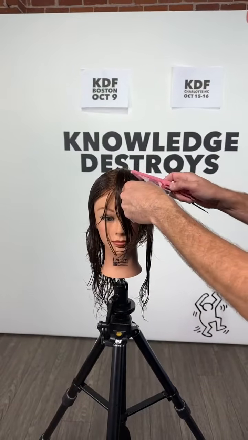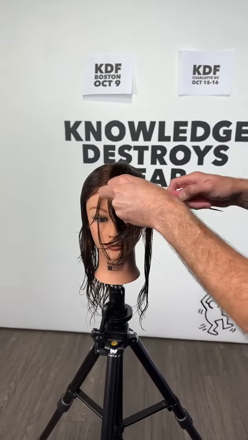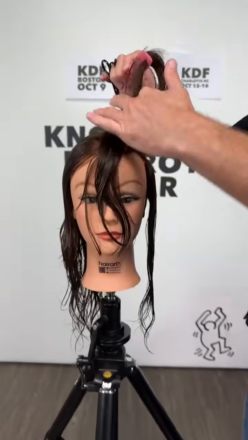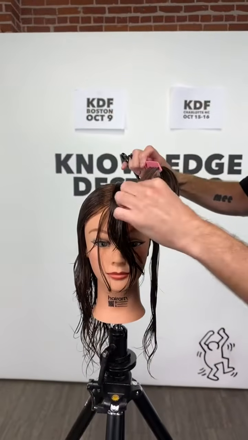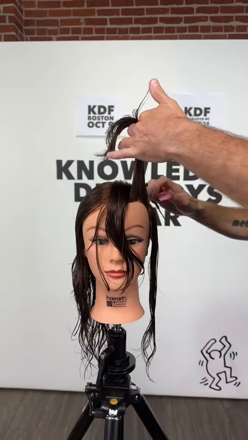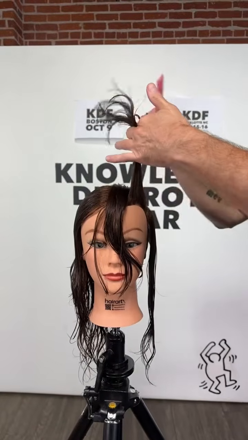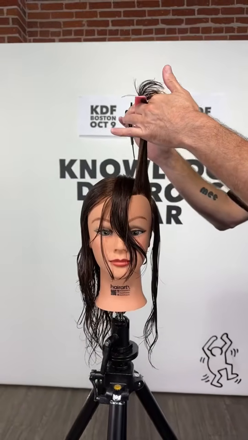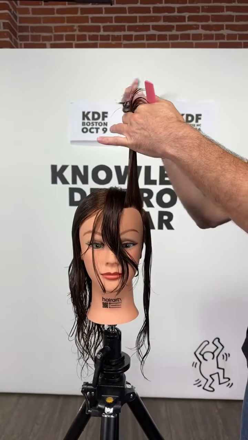So again, I just need the previous section. So I don't need the first two, I just need number 3 and number 4. A little bit there, I don't need. So I would be using the mirror here to make sure that my elevation is on point.